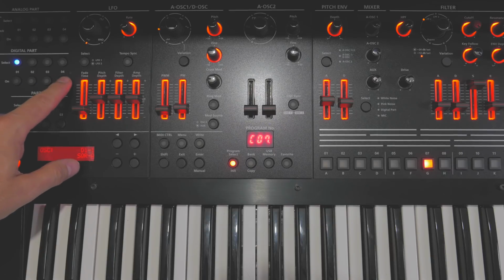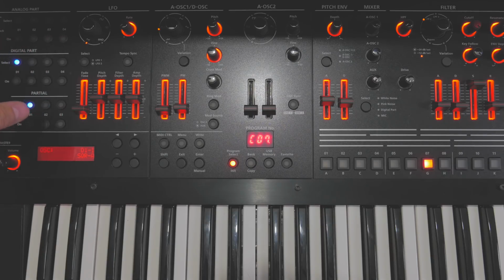I've made sure that the other digital parts and the analog parts are listening to a separate MIDI channel, so they're not going to get triggered by the sequencer. So what I'm going to do is set up one digital part to be the square wave, the second digital part to be the sawtooth. I'm then going to detune them very slightly, apply a filter, apply some effects, and let's see where we go with that. So let's start with the first part.